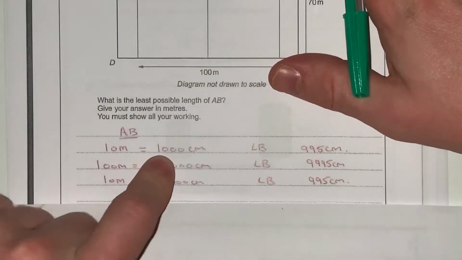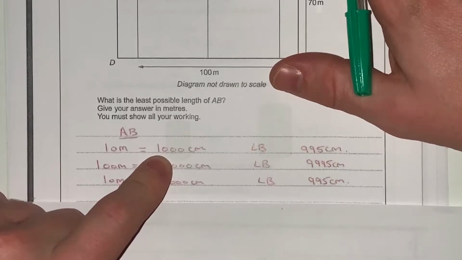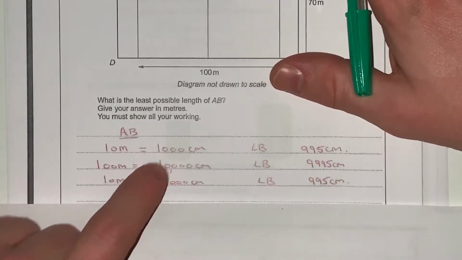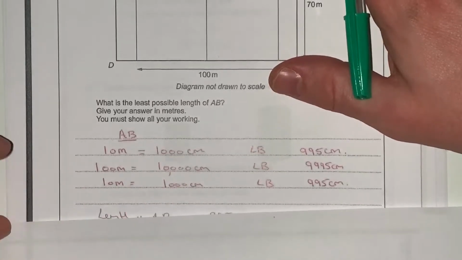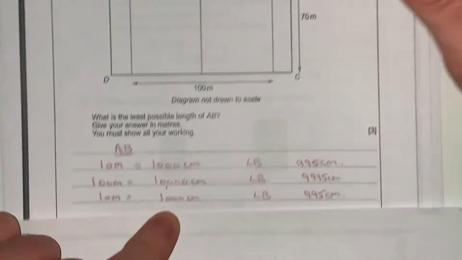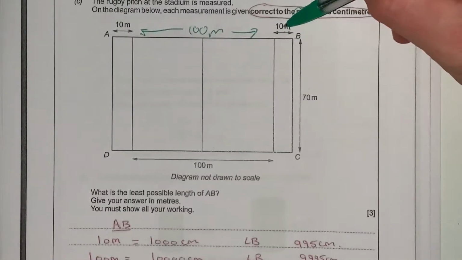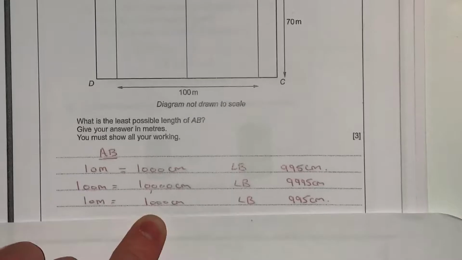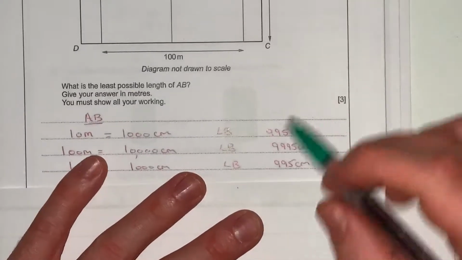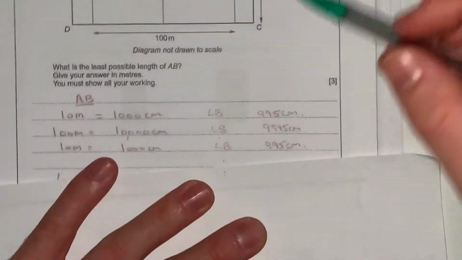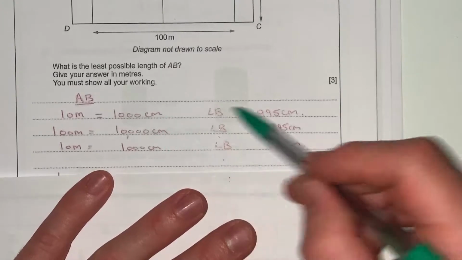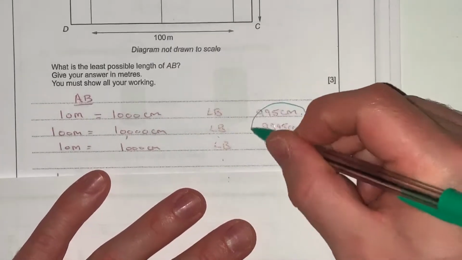10 meters is the same as 1,000 centimeters, okay? Times it by 100. 100 meters is the same as 10,000 centimeters, okay? And then the other 10 meters, so that's this part here, is the same as, again, 1,000 centimeters. I've times it by 100. And all I've done to find the lowest possible value, the lower bound, is I've subtracted 5 centimeters off each one. So I'm assuming they're all slightly smaller, which is these numbers here.